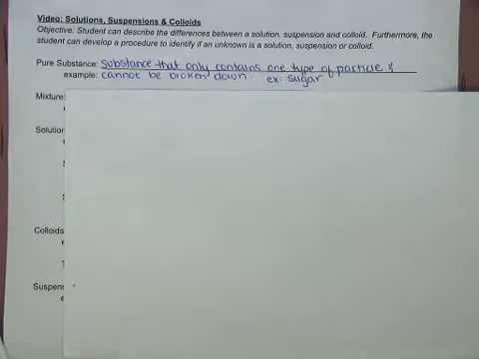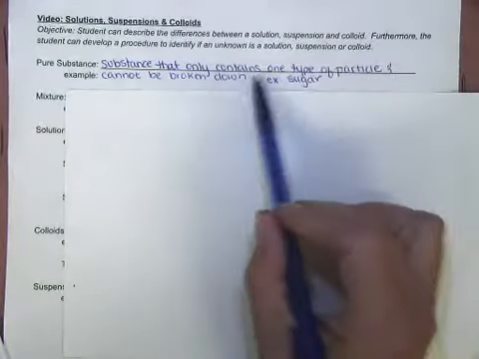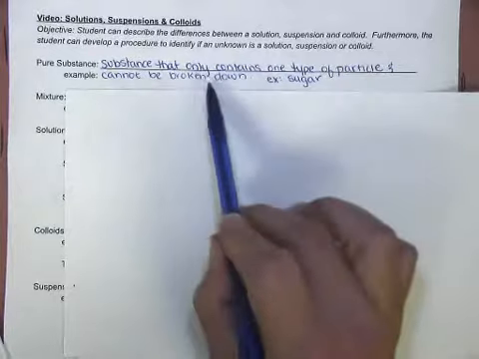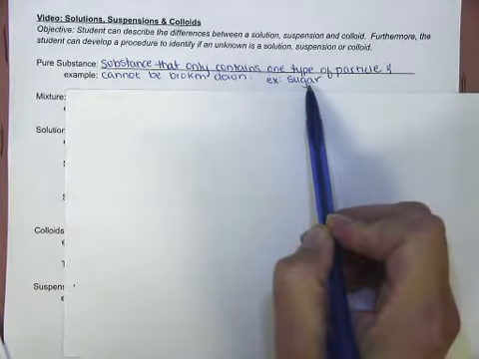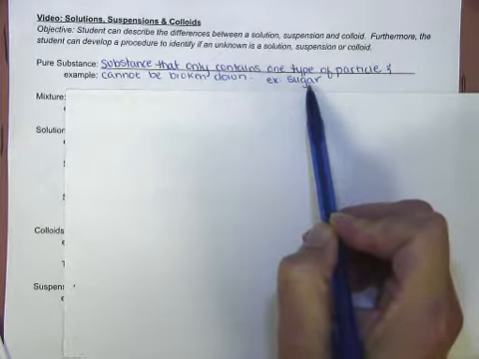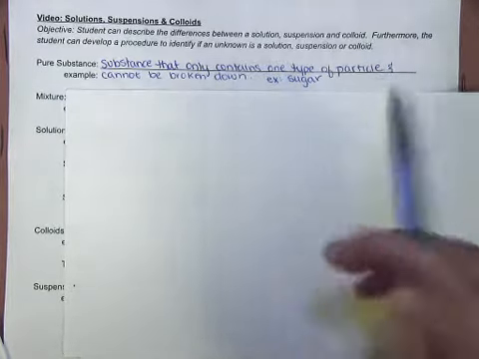This video is on solutions, suspensions, and colloids. So some vocabulary before we get into what they are. A pure substance is a substance that only contains one type of particle and cannot be broken down. So for example, sugar is a pure substance. Also, anything found on the periodic table would be a pure substance.